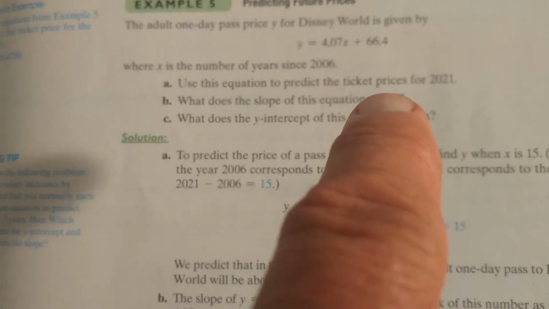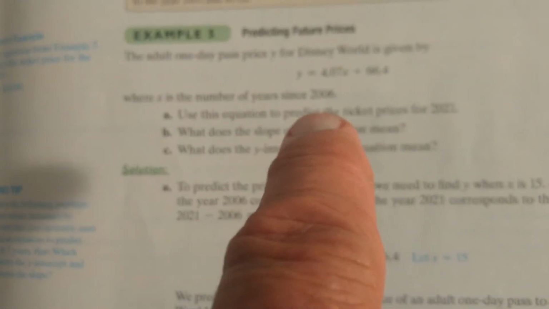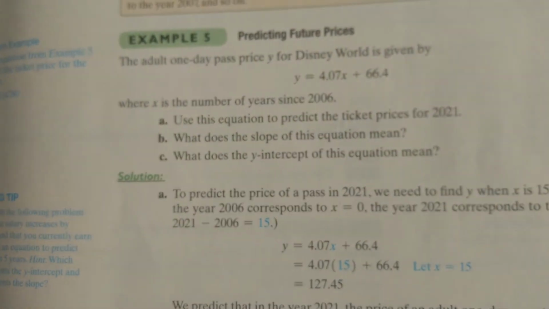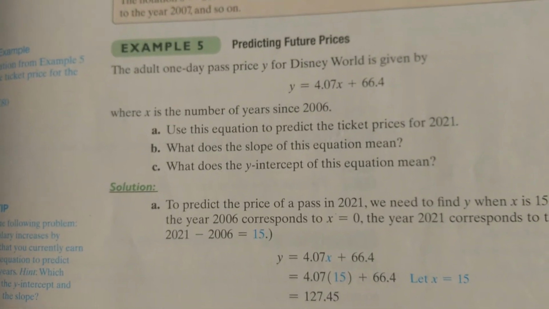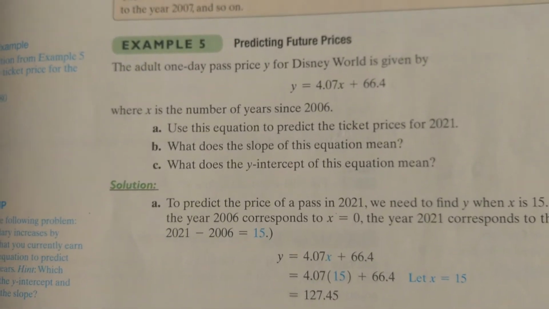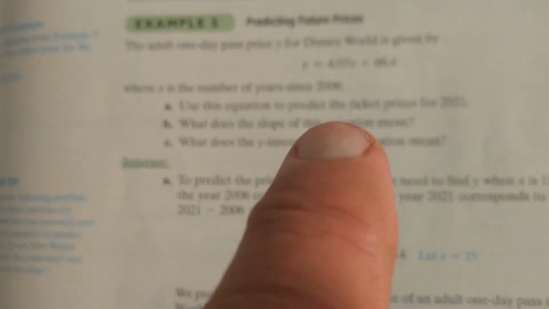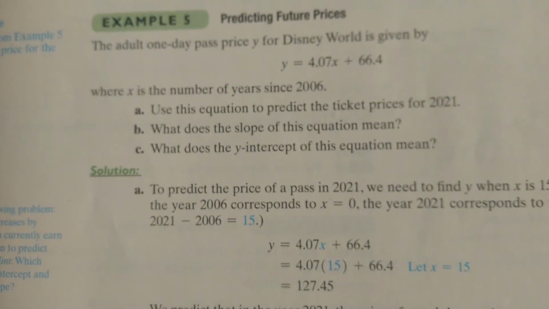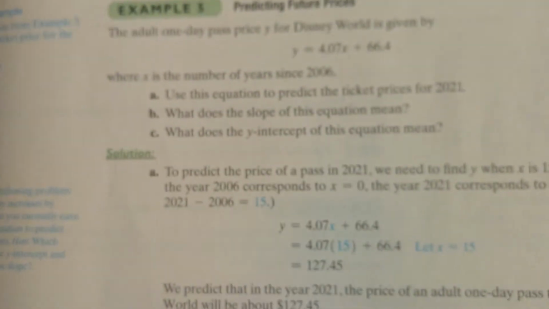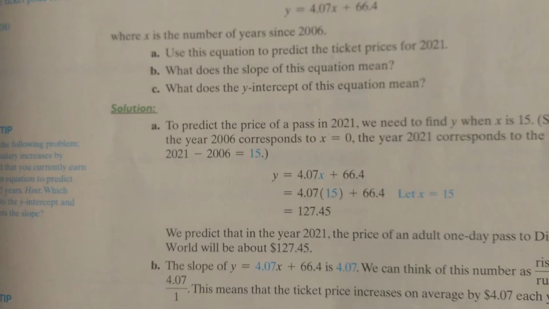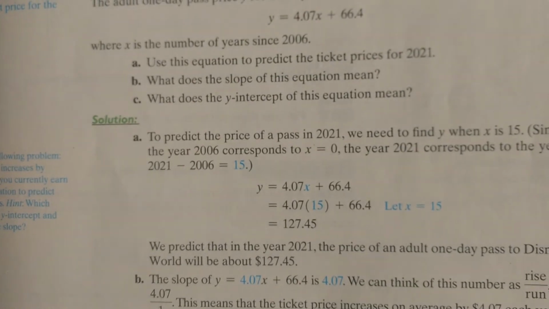So what this equation is saying is that in 2006, the price for a one-day pass was $66.40. What it's also saying, by the slope, is that the price of a one-day pass is going up $4.07 every year. So if you look at this, it says use the equation to predict the ticket prices for 2021.